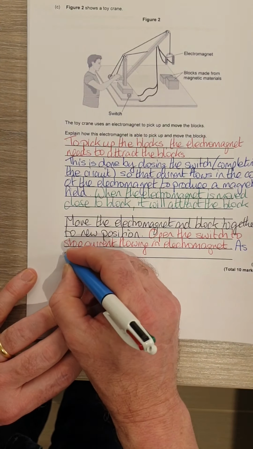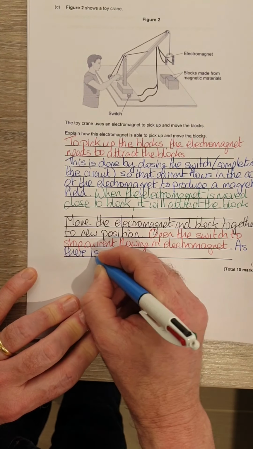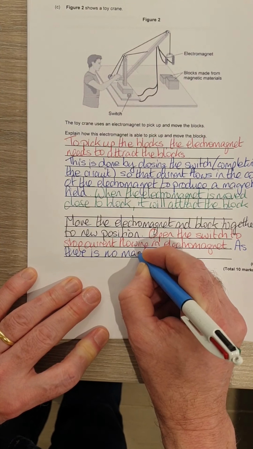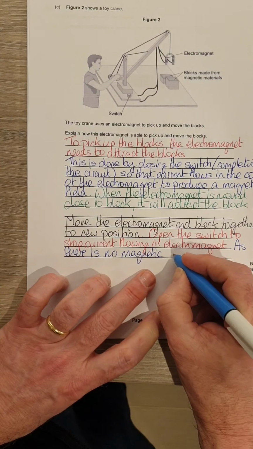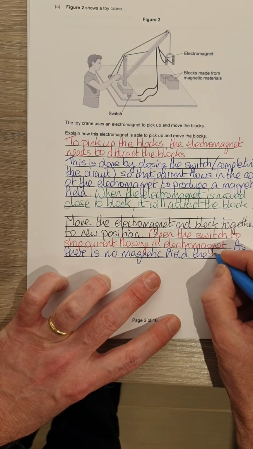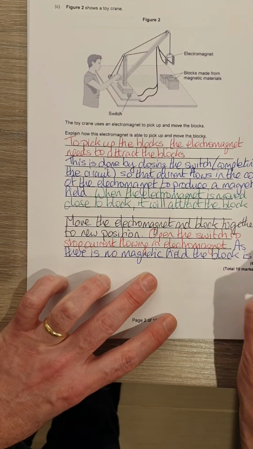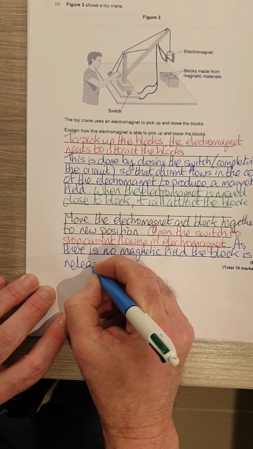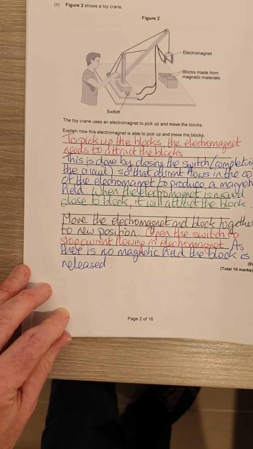As there is no magnetic field, the block is released, it's no longer attracted.